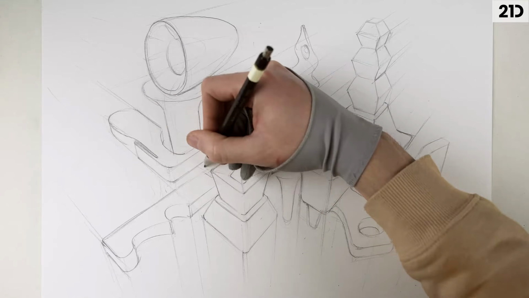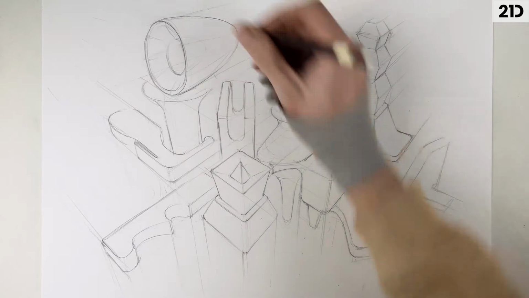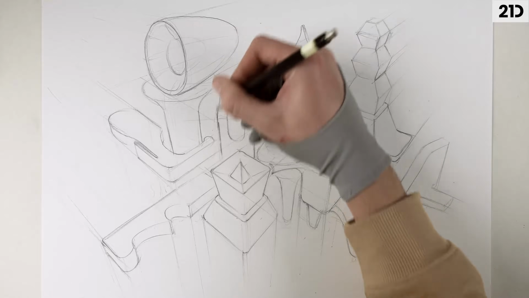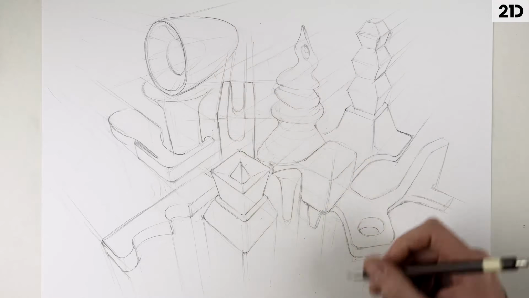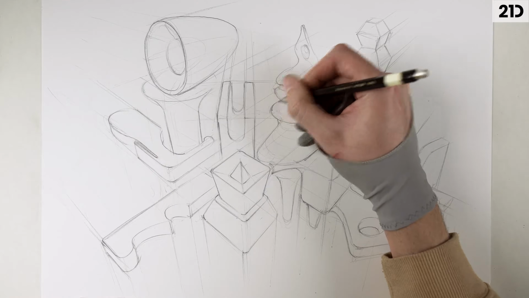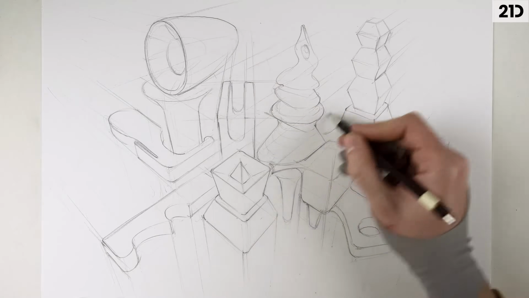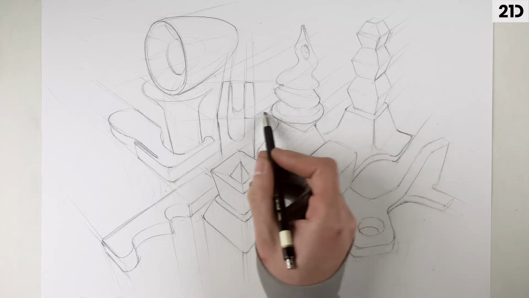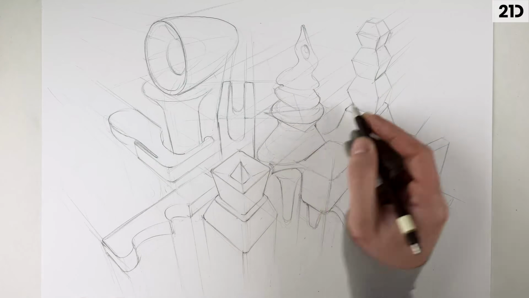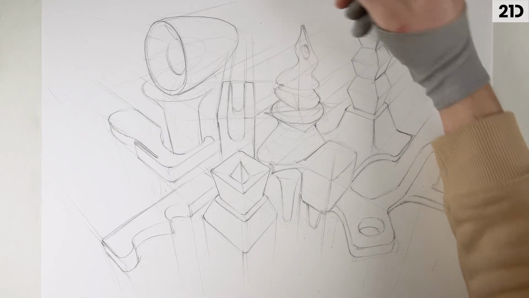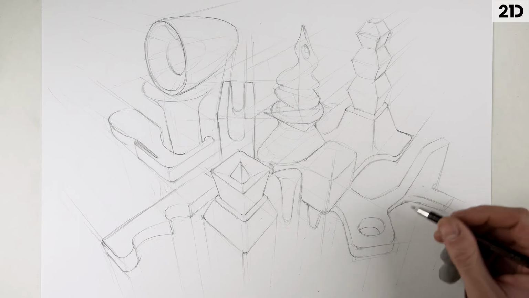So in this case, I chose a 3-point perspective view, but I'm so zoomed in on this composition that you're not able to see the two vanishing points that are far up in the horizon line and the one that is below. Here I'm also double checking that this figure is in line with the entire composition.